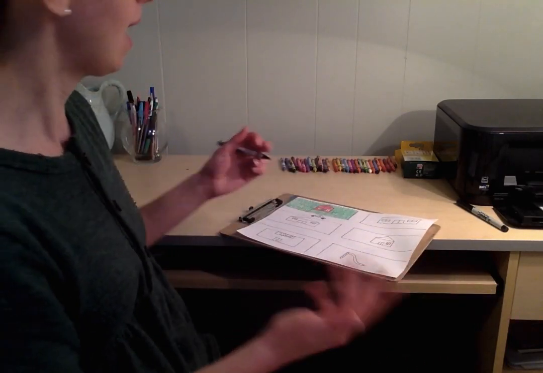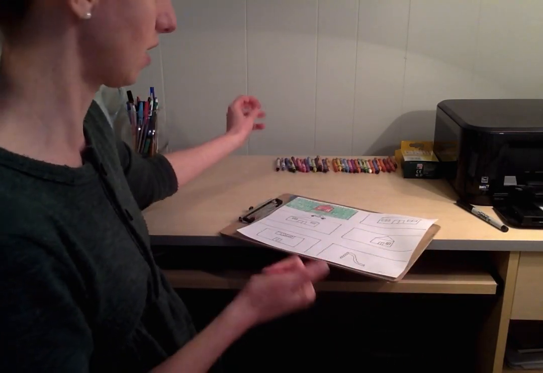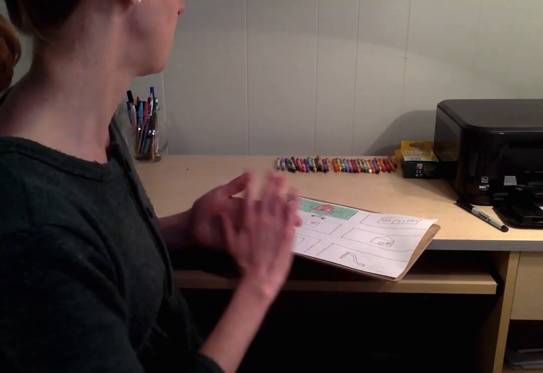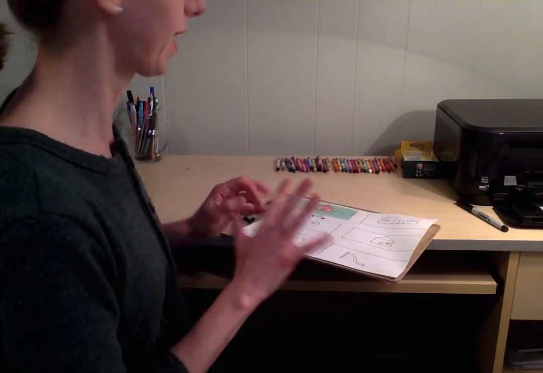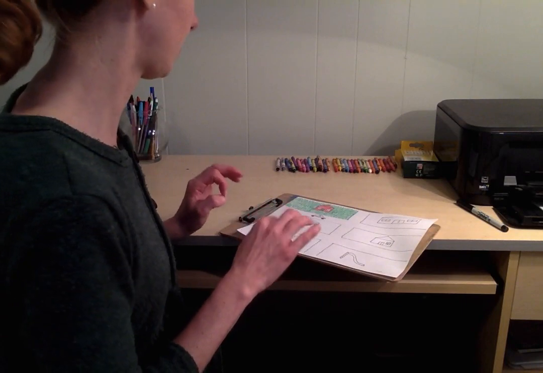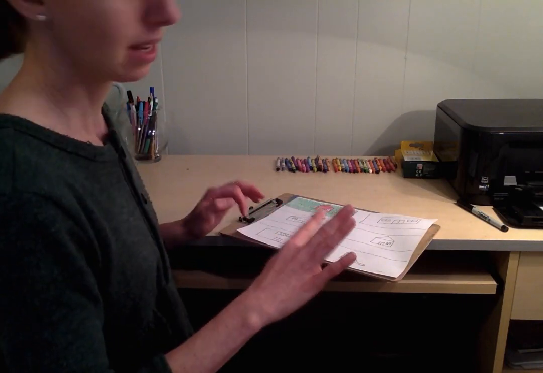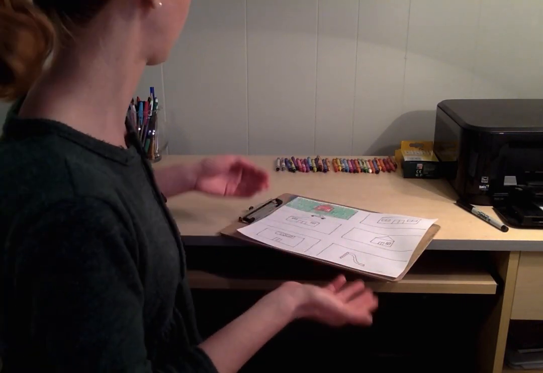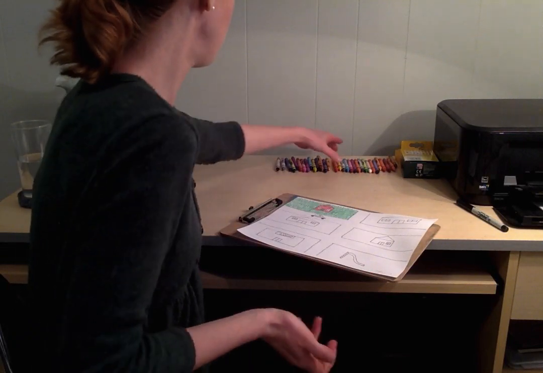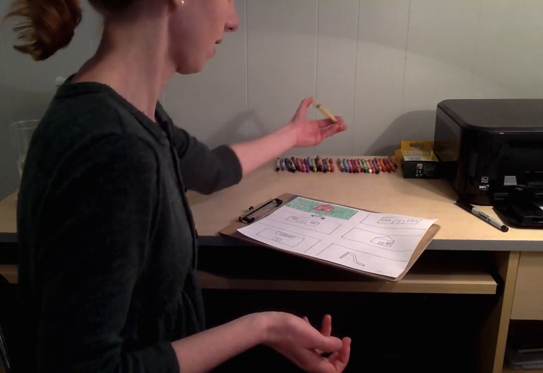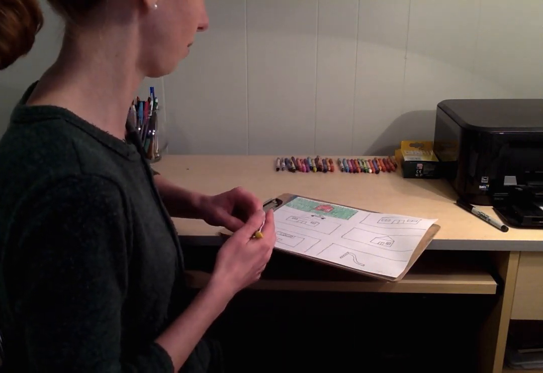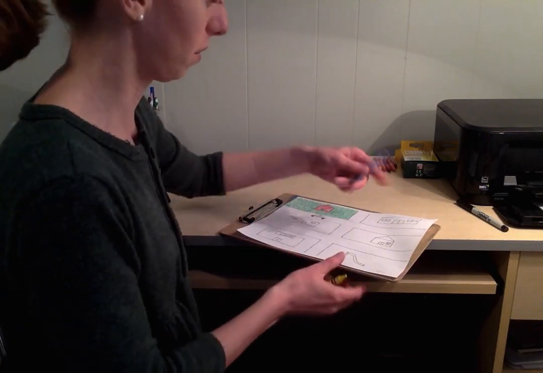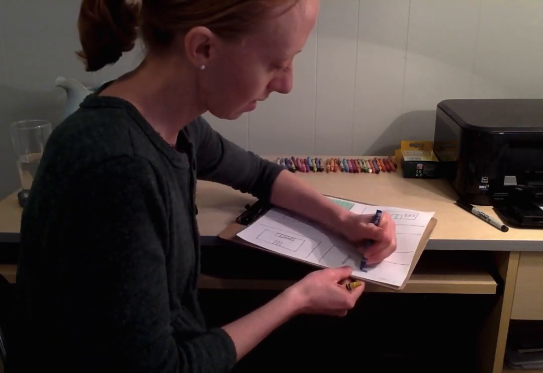And for mine, I like to think about what color things really are in my community. That's more if I can't remember or if I'm just doing something that could be any color, like the playground. I'll just choose a color. Oh, I think I'm going to do blue for the slide.